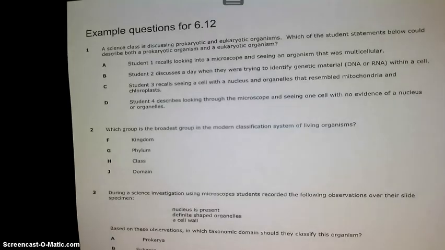All right, so here's some example questions. These are not questions that are actually on the test, but they're similar to some questions that are on the test. And I want to kind of show you how to break down a question, whether it be in science or ELA, it doesn't really matter. You can use this strategy.